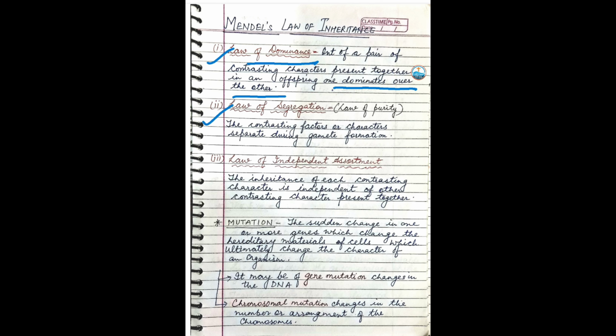The next is the law of segregation, or you can say the law of purity. What is this? The two members of the pair of factors separate themselves during the formation of the gametes. They do not blend with each other. They segregate, or separate, into different gametes and they combine. So the contrasting factors of the characters separate during gamete formation. If you write this much, you will get full marks. No need to worry.